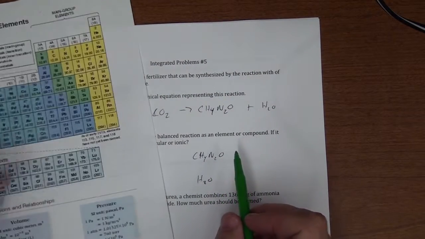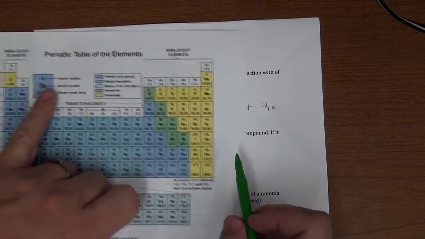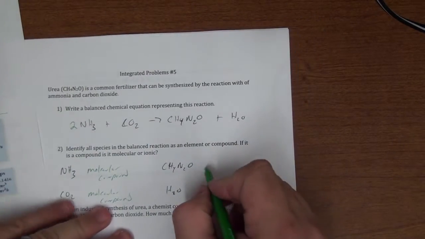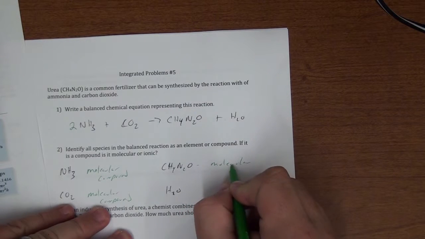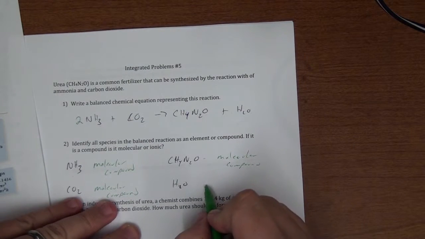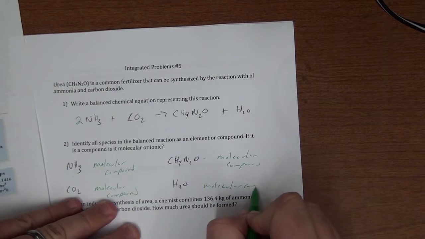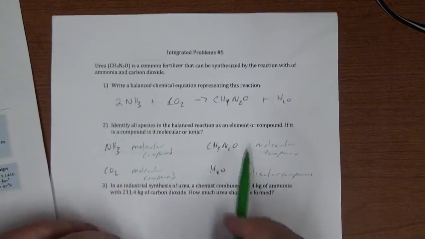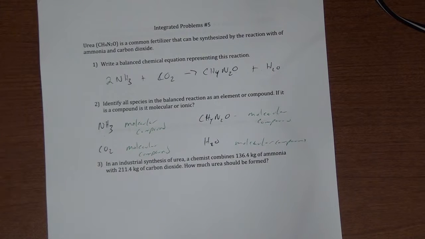CH4N2O, now we have nitrogen, oxygen, carbon, and hydrogen, all non-metals, so this is also a molecular compound. And finally, oxygen and hydrogen, also a molecular compound. So in this case, all of these are compounds, and they're all considered non-metals, so they're all molecular compounds.